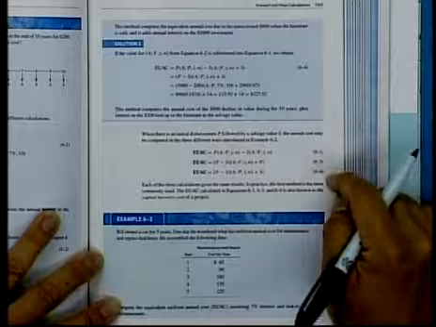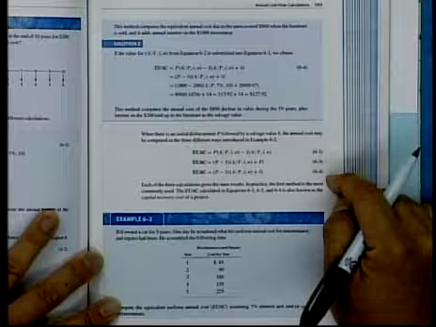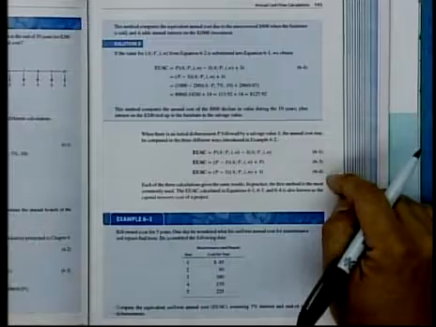So we have to use one of these formulas to compute the equivalent uniform annual cost for machine Y.